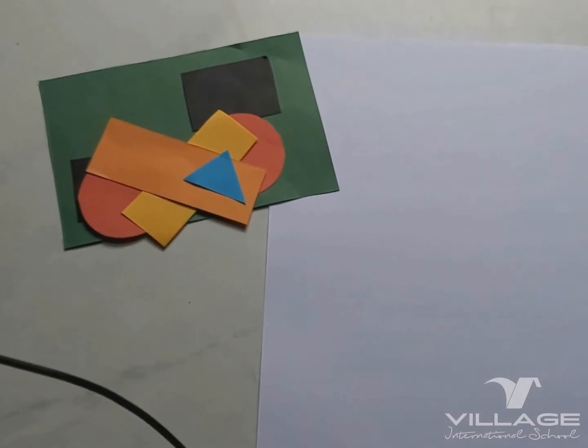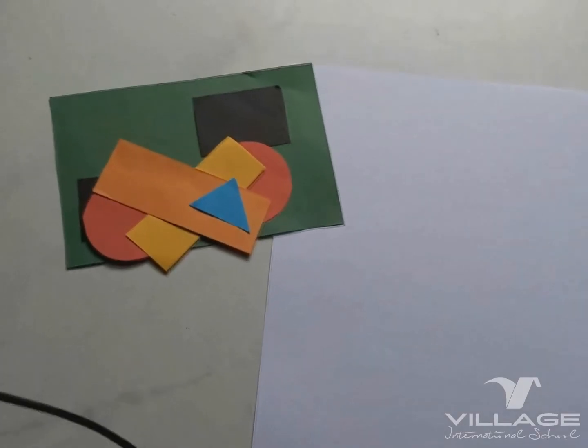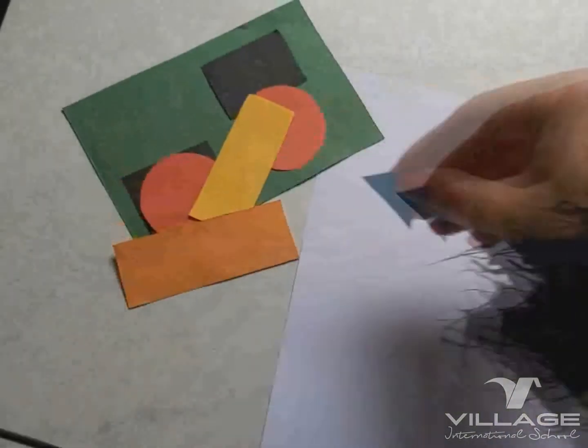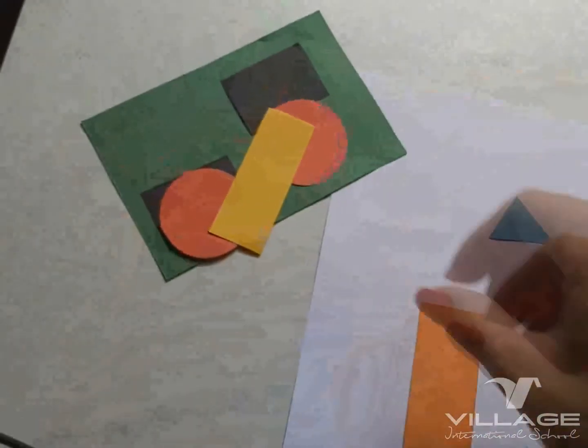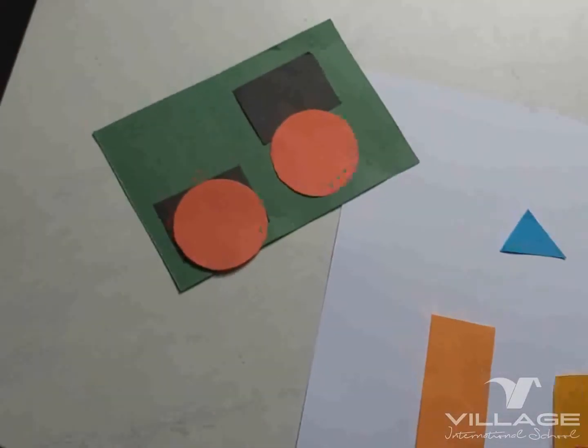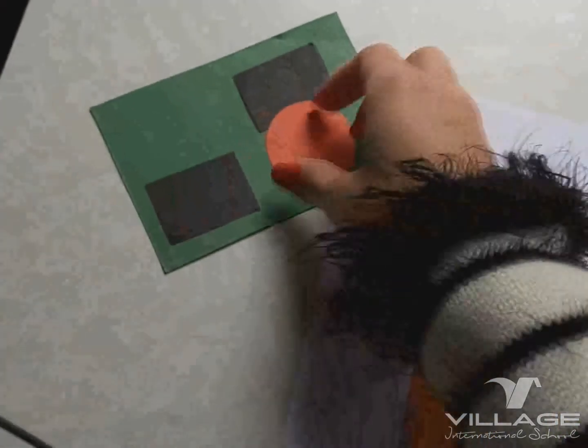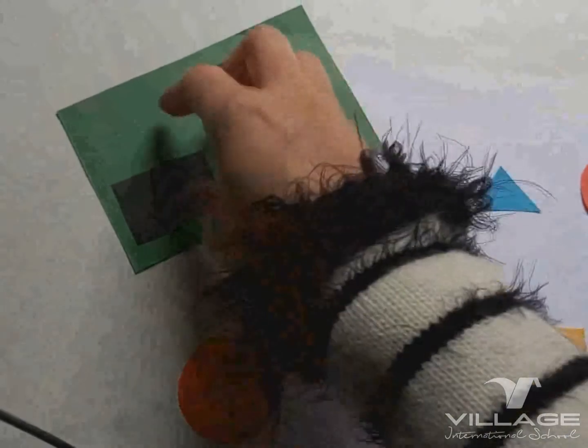What we have to do today is very easy. We're gonna use the shapes to create some objects. We're gonna build here a train. Let's build a train.